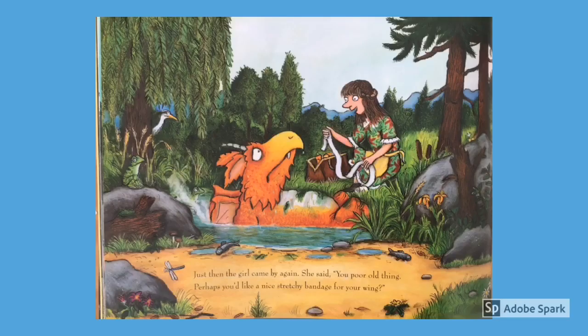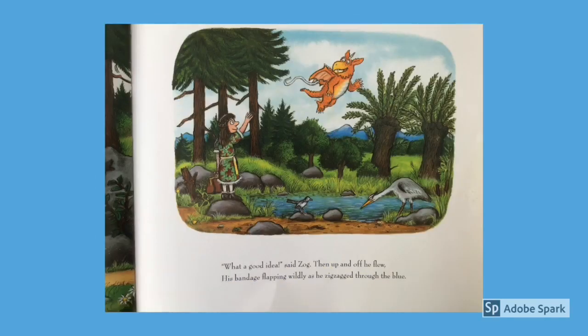Fire! Just then the girl came by again. She said, "You poor old thing. Perhaps you'd like a nice stretchy bandage for your wing." "What's a good idea?" said Zog. Then up and off he flew, his bandage flapping wildly as he zigzagged through the blue.